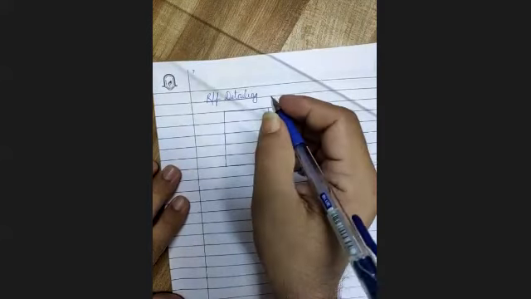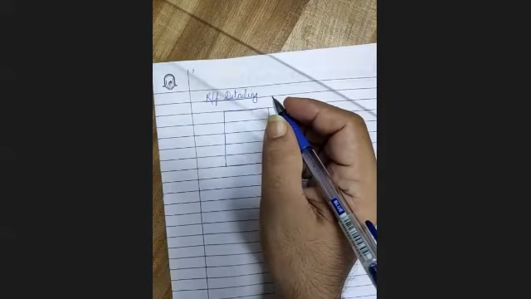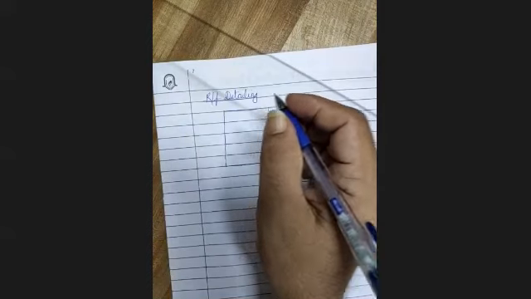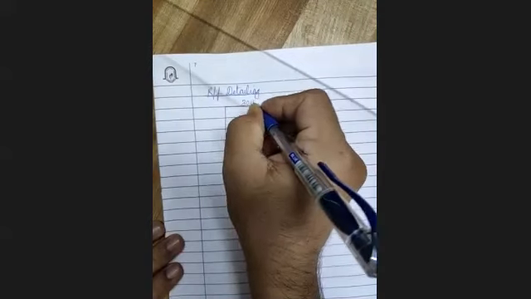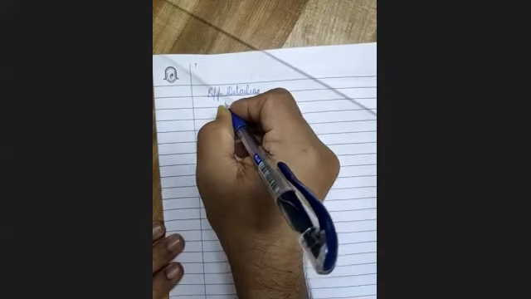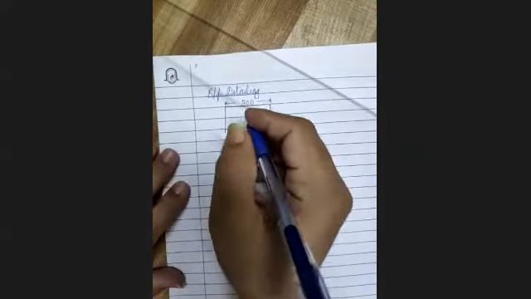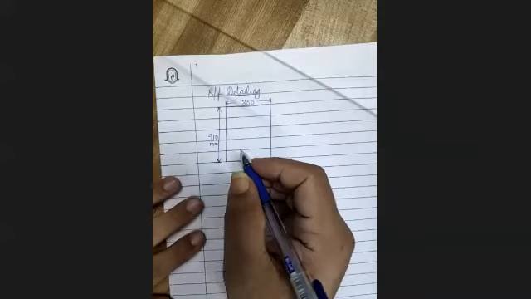ठीक है, so the depth is how much? 300, so this is 300, and overall depth कितना प्रोवाइड किया था? 910. So this is 910. So bars कितने हैं? 5 bars of 25.